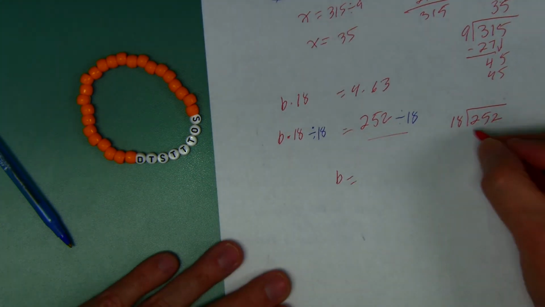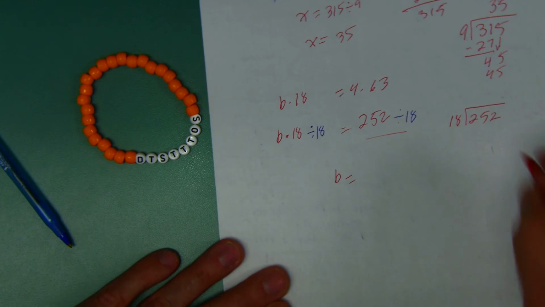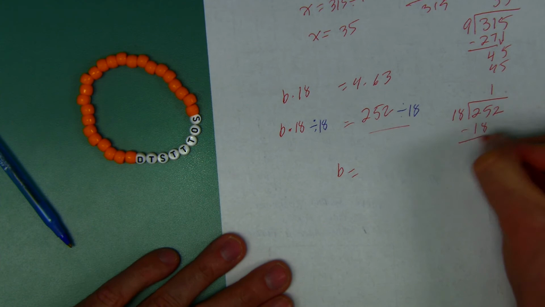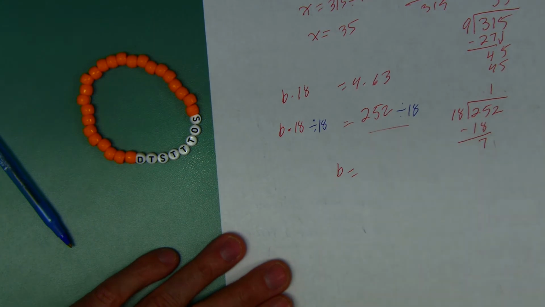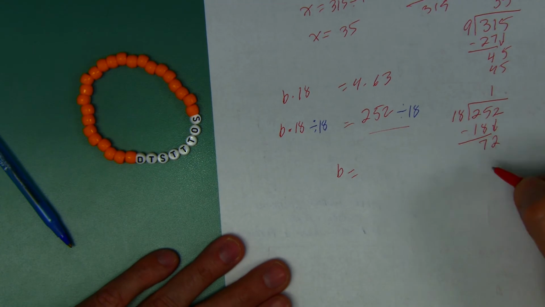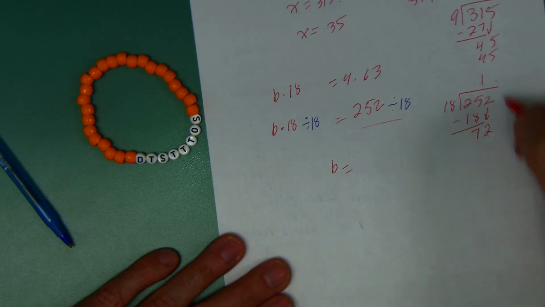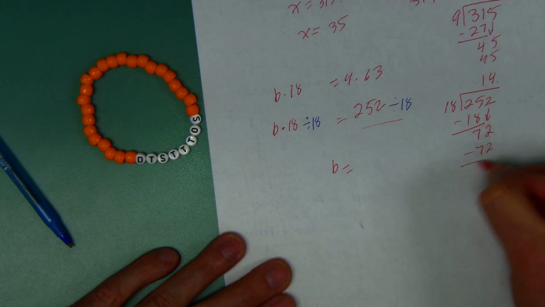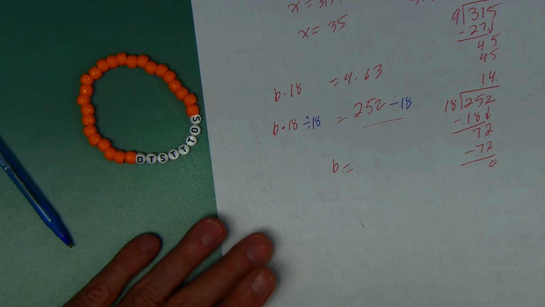Well, that first step, you're pretty sure that only one 18 will fit into 25. 1 times 18. Subtract, I get a 7. What do I do now? Hopefully you said bring down that 2. Bring down the next number. And 18 times 4 is actually going to be a perfect fit here. But I know how to do those 18s. 18s are kind of hard.